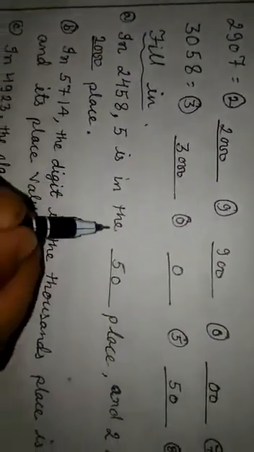Now fill in the digit. In 2458, 5 is in the tens place. Ones and tens, so 50. Tens place means 50. And 2 is in the ones, tens, hundreds, thousands, so the 2000 place.